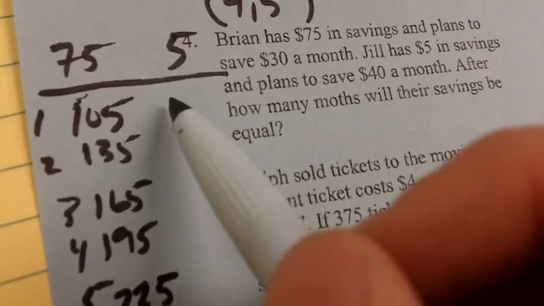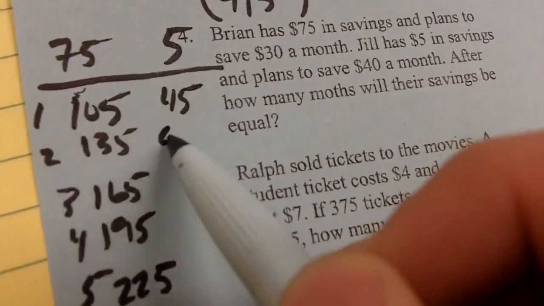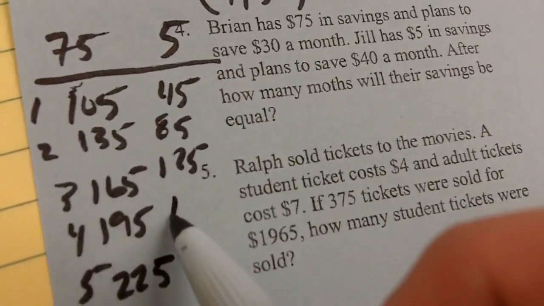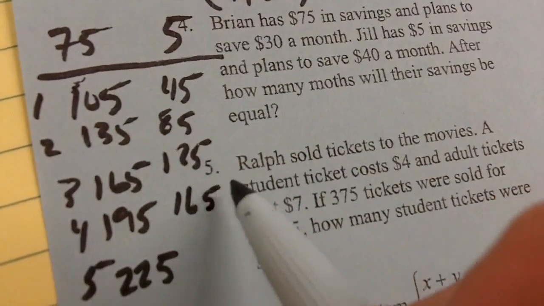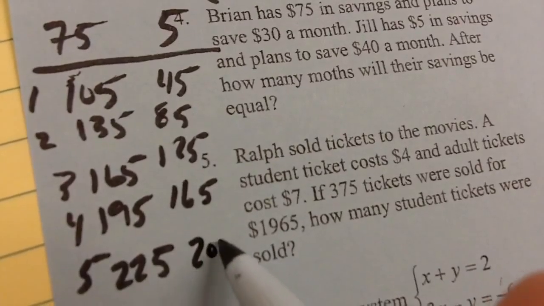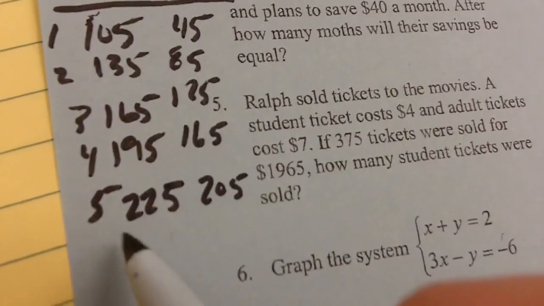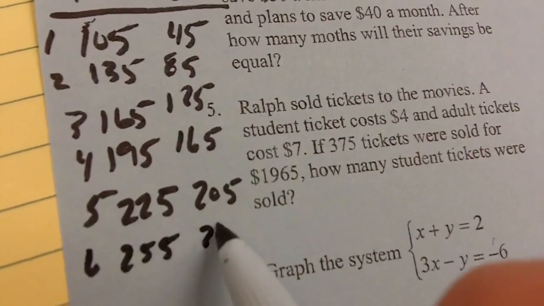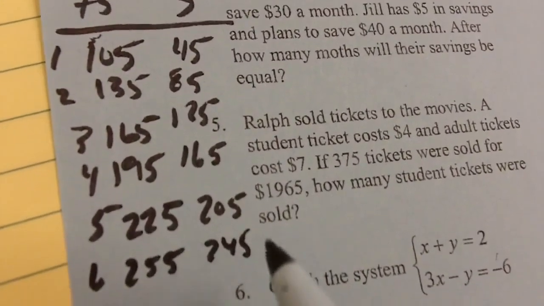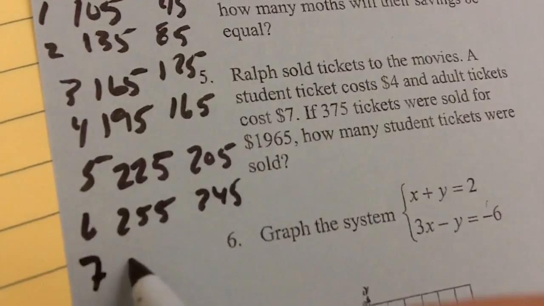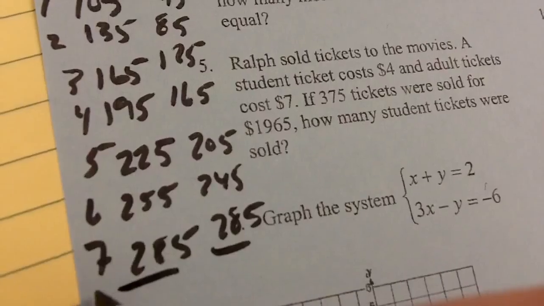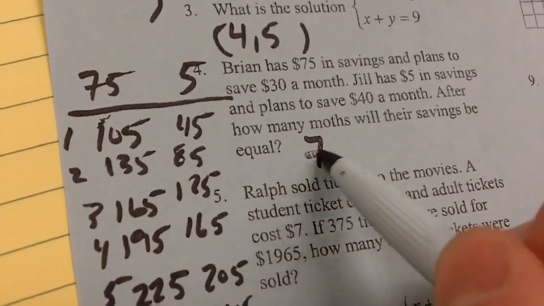This person started with 5 but saves $40 a month. That would be 45, 85, 125, 165, 205. Keep going. After 6 months, this guy is 255. This guy's 245. After 7 months, this guy is 285. This guy is 285. So it takes 7 months for them to get equal. How many months? 7.